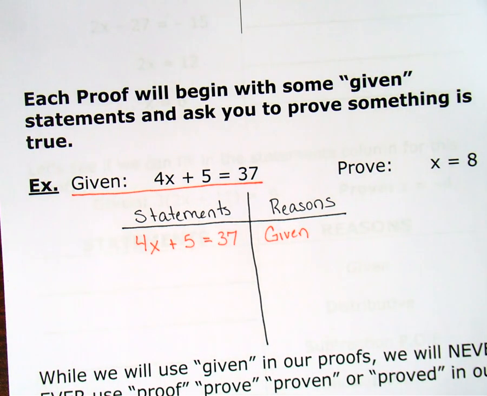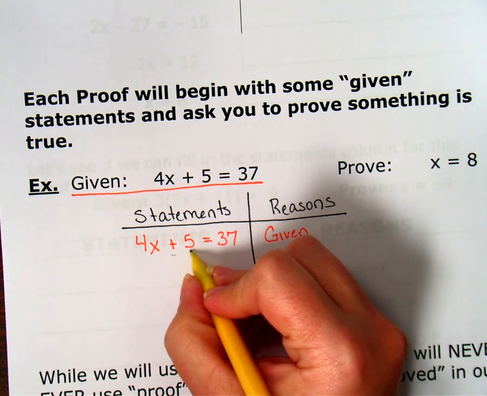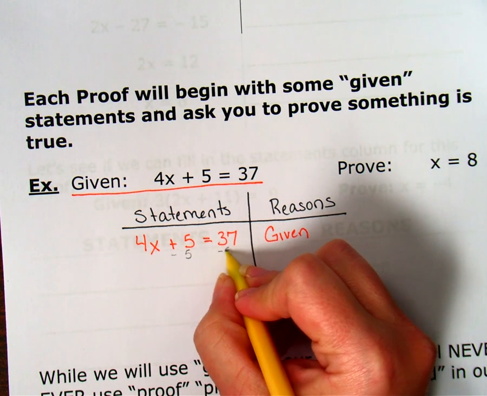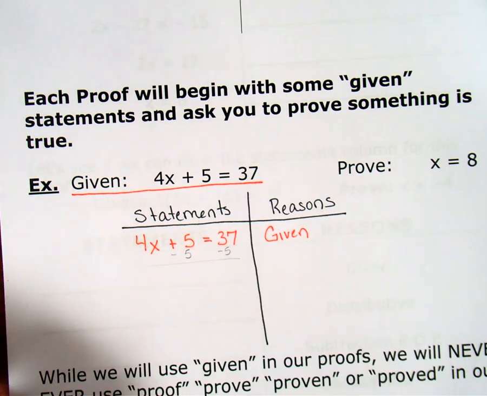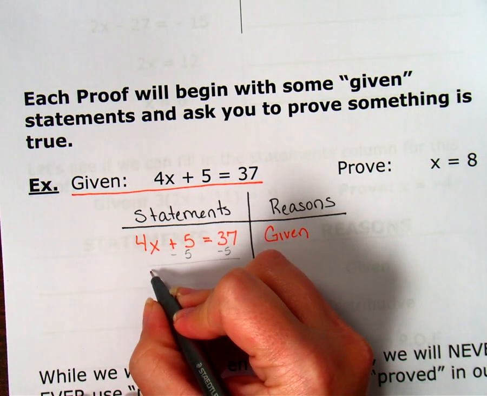All right, so then the next step that I'm going to do is look at my problem. What would I do next? I would probably try to move that 5 to the other side by subtracting it, right? So I would do minus 5 and minus 5 so that would cancel out and become a 0. So my 4x would come down.